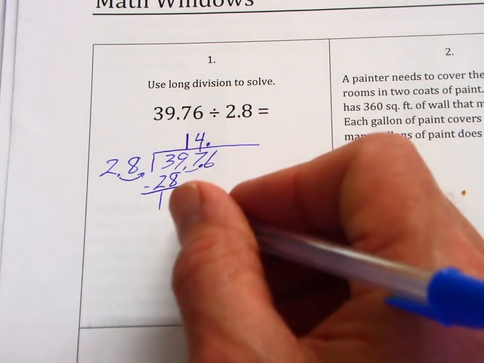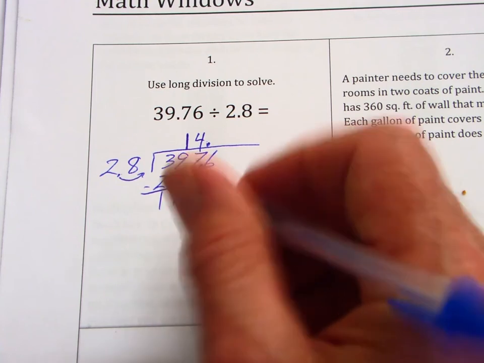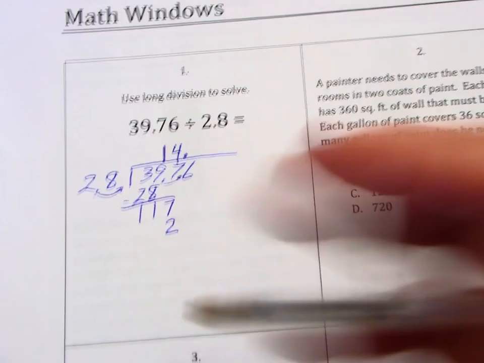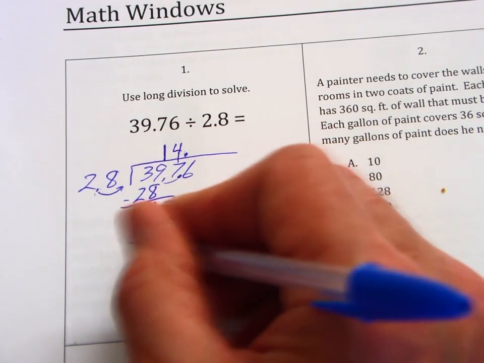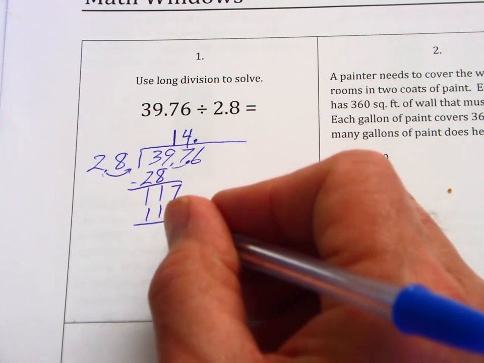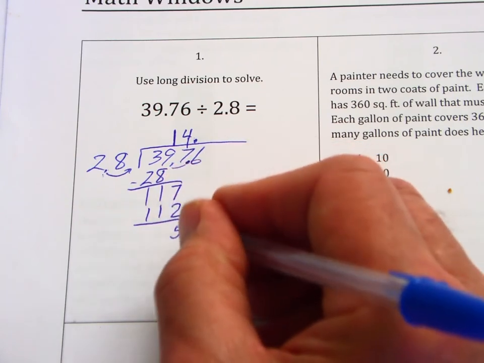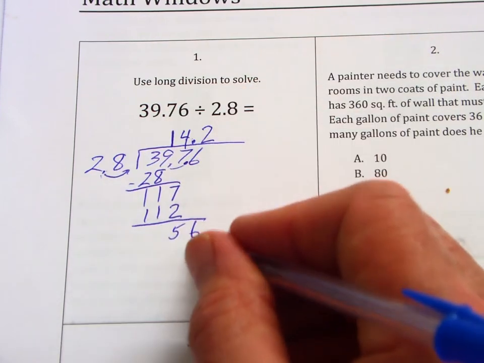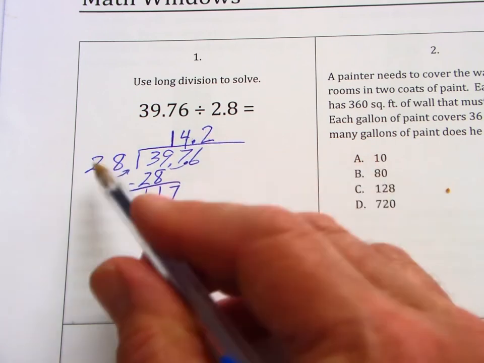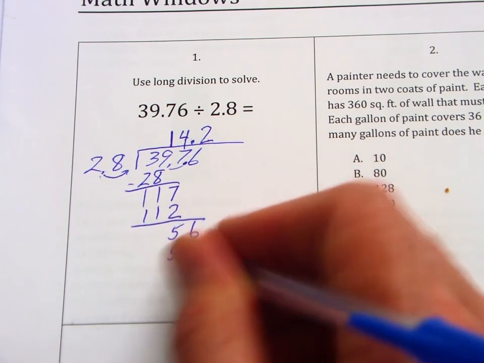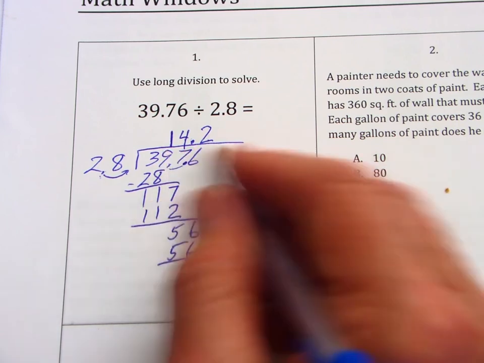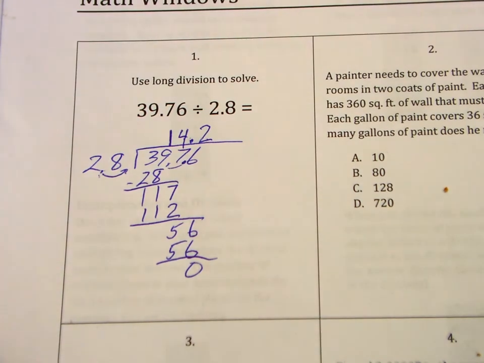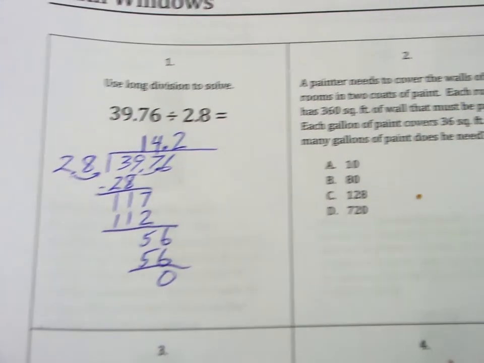4 times 8 is 32. Put down the 2 and carry the 3 in my head. 4 times 2 is 8, and 3 more is 11. Ooh, it made it. Very good. Subtract. Bring down the 6. 28 goes into 56 about 2 times. 2 times 8 is 16. Carry the 1. 2 times 2 is 4, and the 1 is 5. Exactly. Remainder 0. 14.2. Is that what we got before? I forget. Anyway, 14.2. But of course, you will be using calculators.